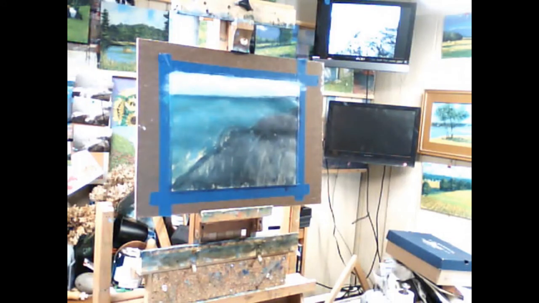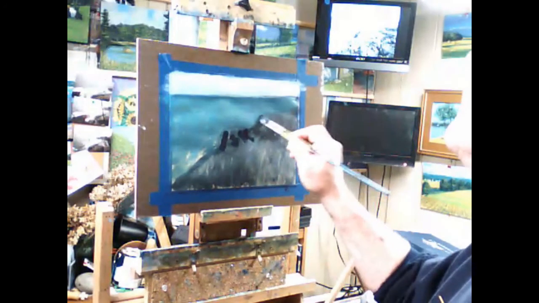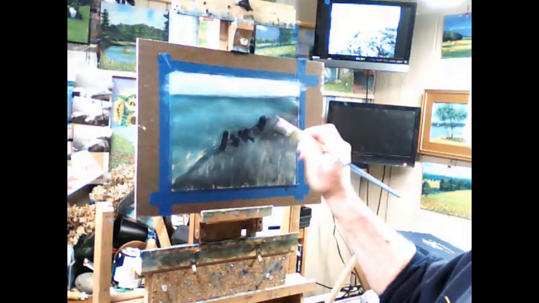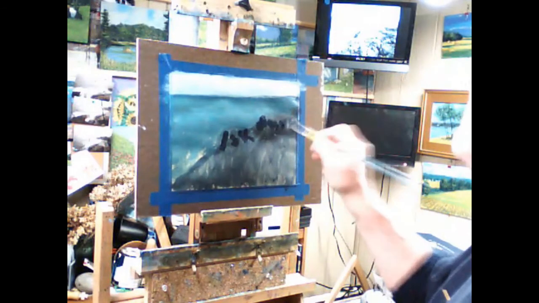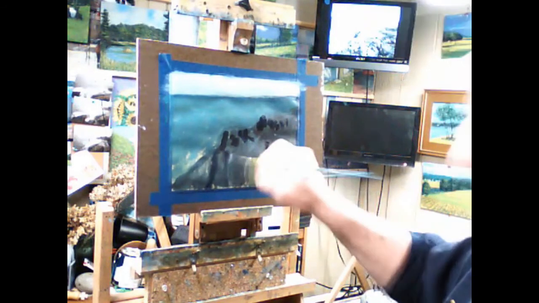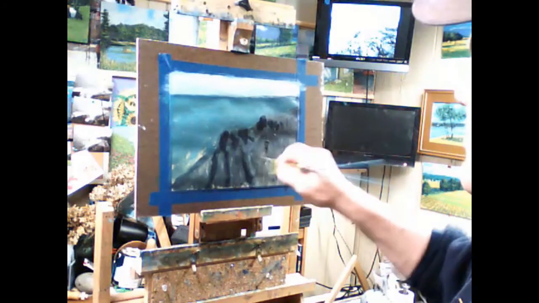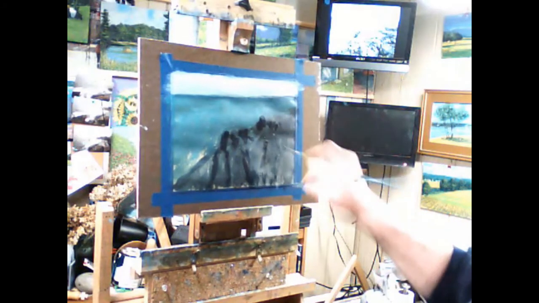So now I'm finding my rock, probably a little bit on the light side. So I'm going to start drawing into my rocks and get some darks here. And again, the vertical rocks are going to be darker. The crevices are going to be darker where there's space in there. In between the rocks is going to be space.